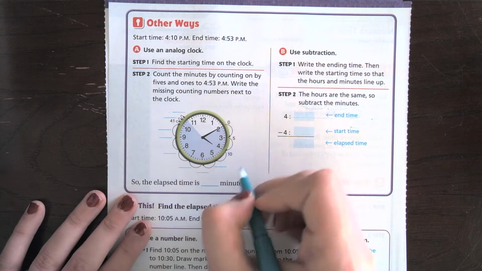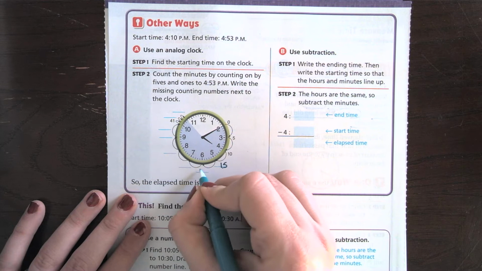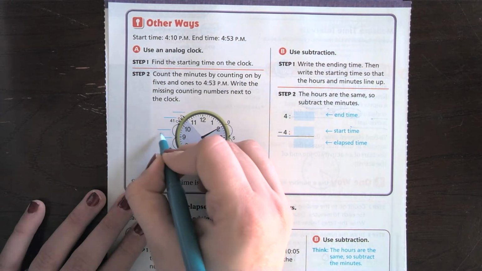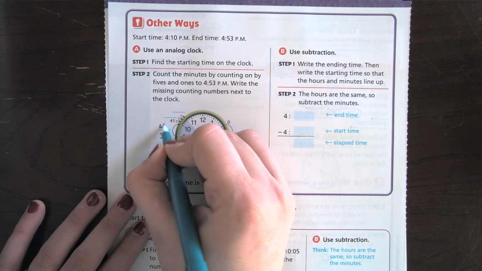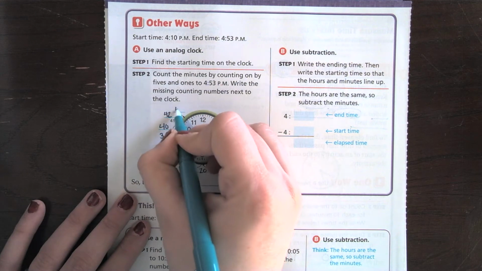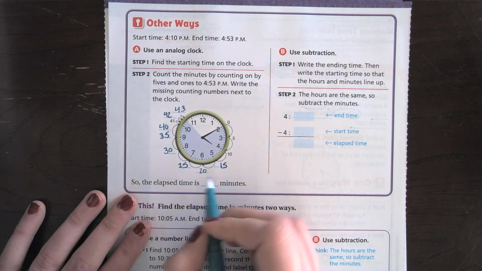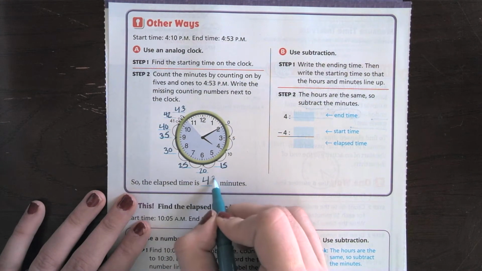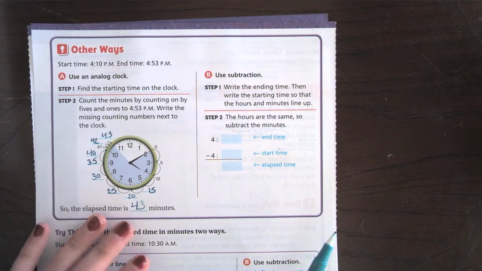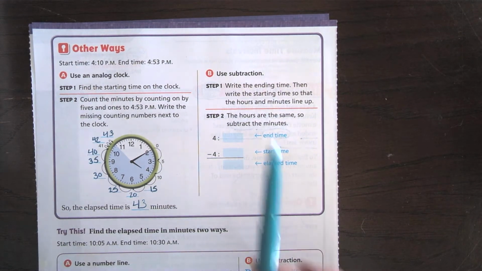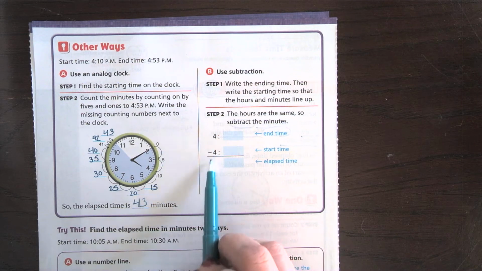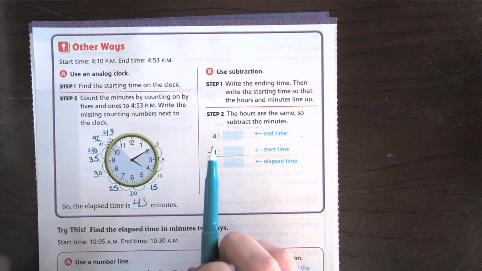5, 10, 15, 20, 25, 30, 35, 40, and then I have to count by ones, 41, 42, 43. So I still got 43 minutes. So we used the number line, we used a clock. Now we're going to do subtraction. So when you use subtraction, you have to make sure that your hours are the same. So my hours are both 4 o'clock, so I can use subtraction.